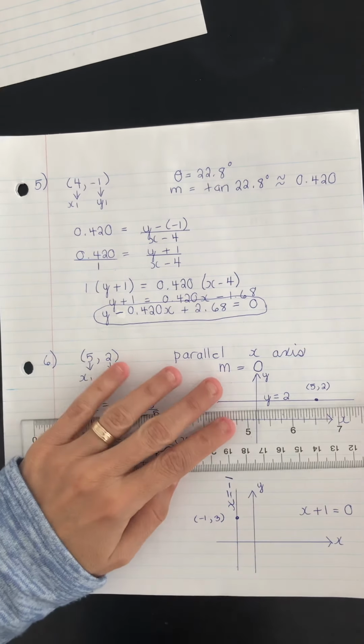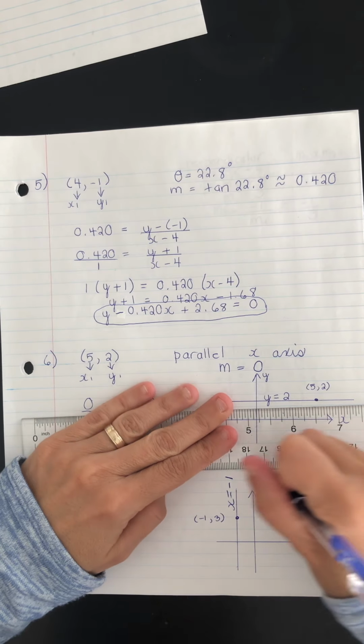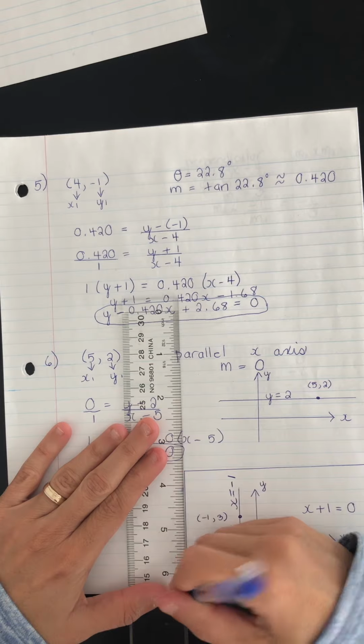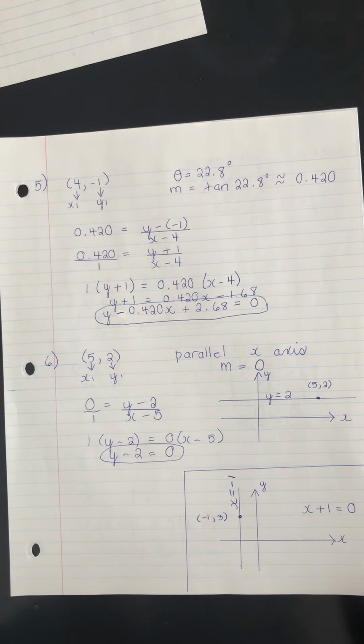Okay, so I'll put that in a little box here just to make sure you're not confusing it with the solution to number 6. I guess you can even call it a 7th example. It's the equation of a line passing through the point -1, 3 and parallel to the y-axis. Or we could say perpendicular to the x-axis.